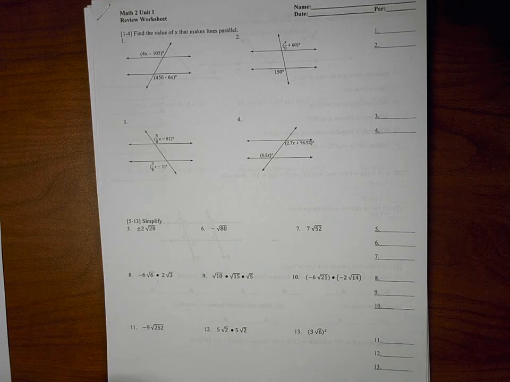We're going over the Unit 1 review worksheet. We're not going to do every single problem. Some of the problems you were not asked to do. So we're just going to go over the assigned problems, starting with number 2.